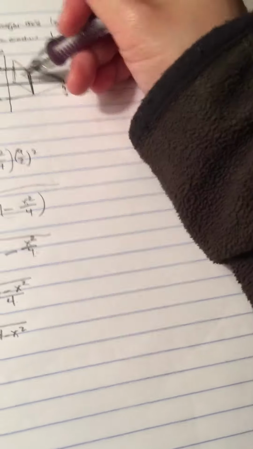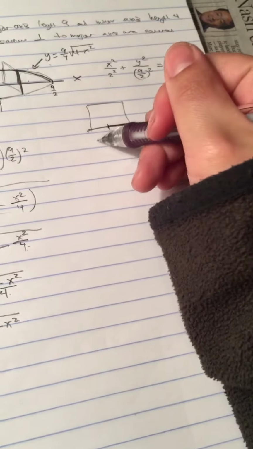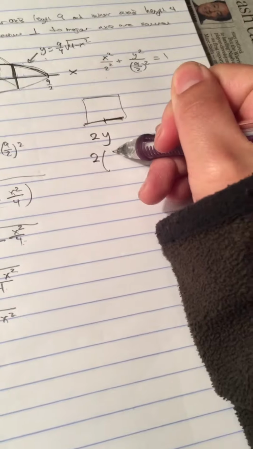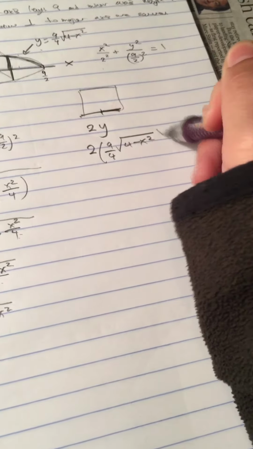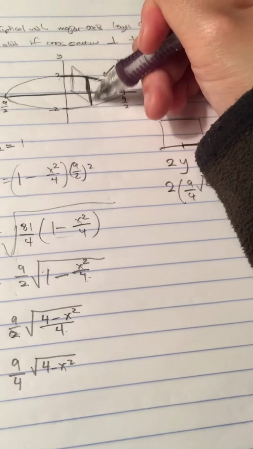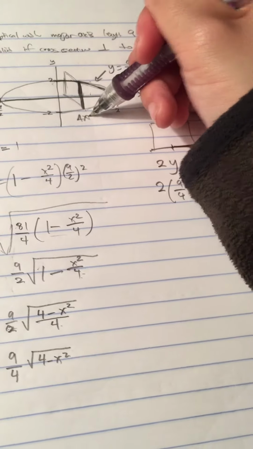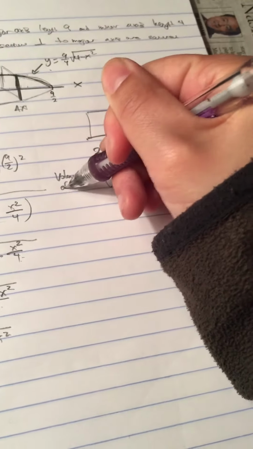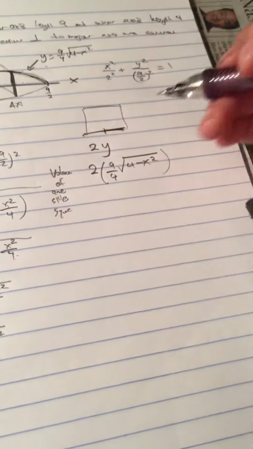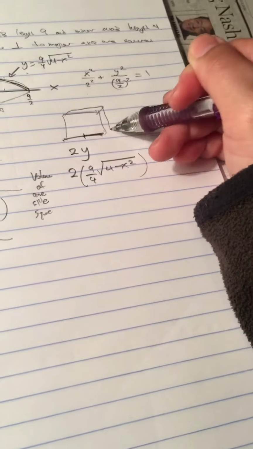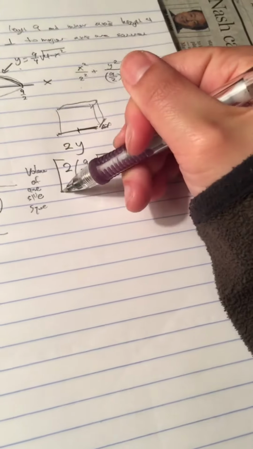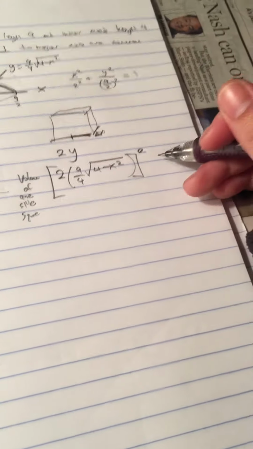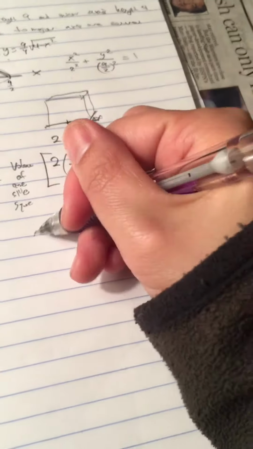So what do we need? We need this length right here, and this length is just the y coordinate. So I'm pretty much done. Let me draw a square. The length of the side of this square is going to be 2 times the y coordinate, which is 2 times 9/4 times the square root of 4 minus x squared. Actually, what I really want is the volume, because I'm taking a chunk out of here. We're partitioning it with respect to x, so delta x. The volume of one little slice of a square is going to be the area, and then it's going to have some thickness, and that thickness is going to be delta x, or dx in the integral. So I'm going to take this, square it, and multiply it by delta x. Now I just need to put it into my integral.